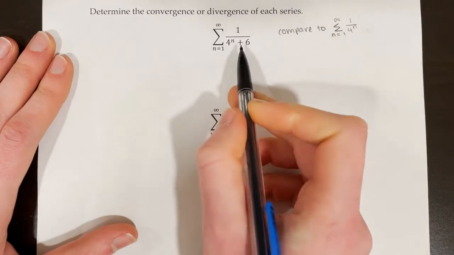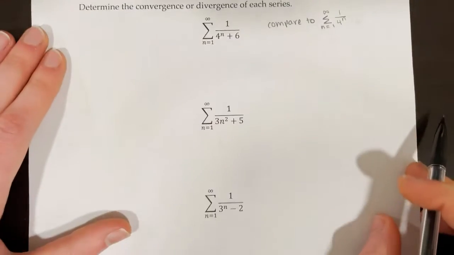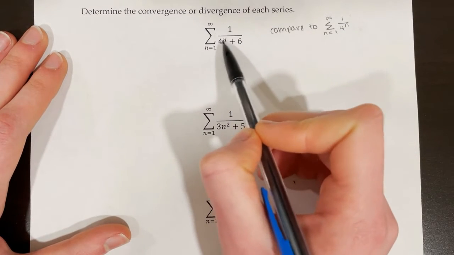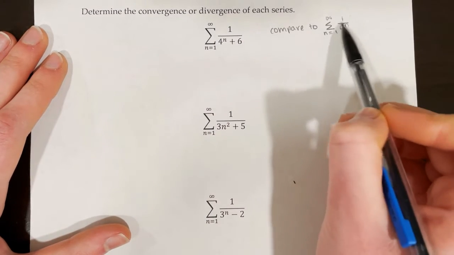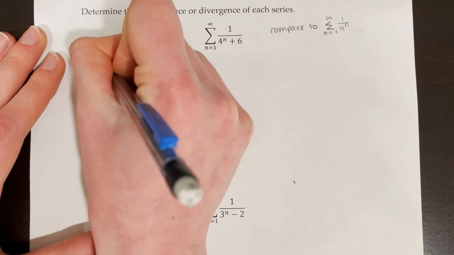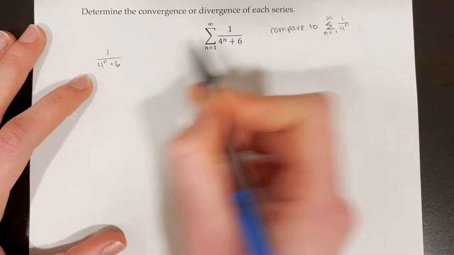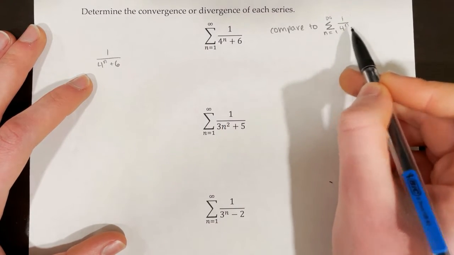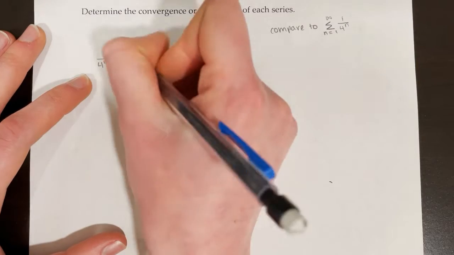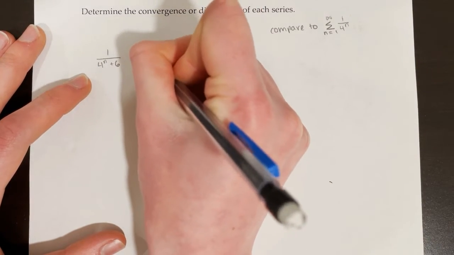So now let's set up that inequality for 0 being less than a sub n being less than or equal to b sub n. So which one is going to be greater? Is it 1 over 4 to the power of n plus 6 or 1 over 4 to the power of n? Well, if we have 1 over 4 to the power of n plus 6, that denominator is going to be greater than the denominator of 4 to the power of n. And if the denominator is bigger, that means you're dividing by a bigger number, so the actual thing is going to be smaller. So this is going to be less than 1 over 4 to the power of n.